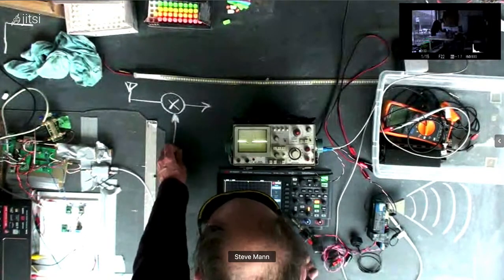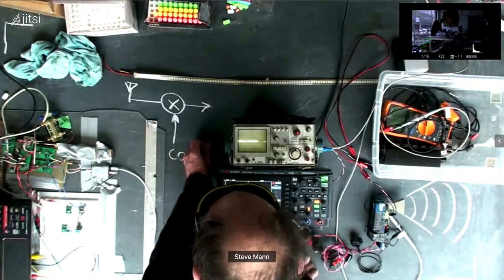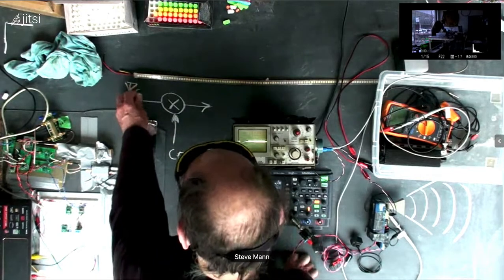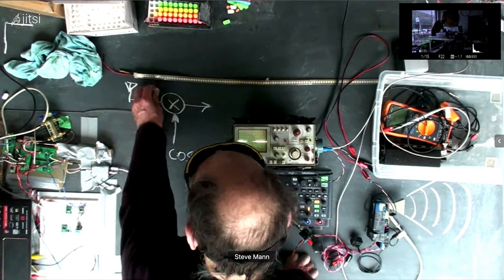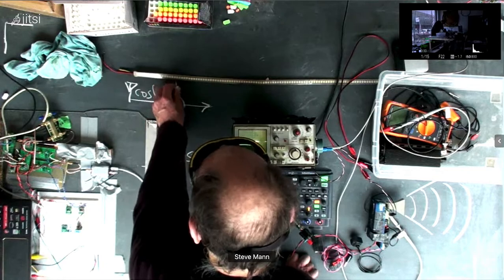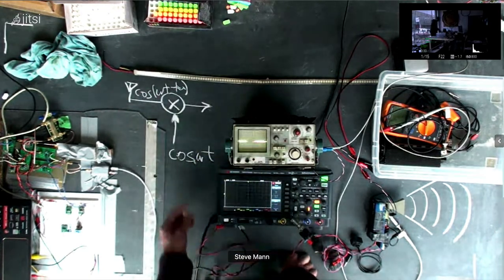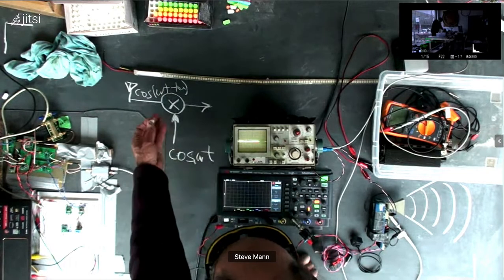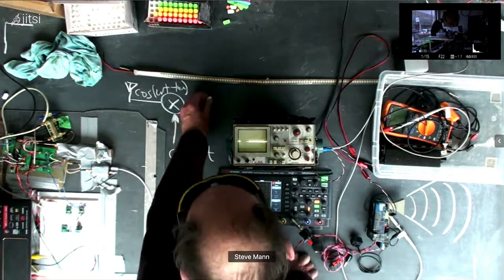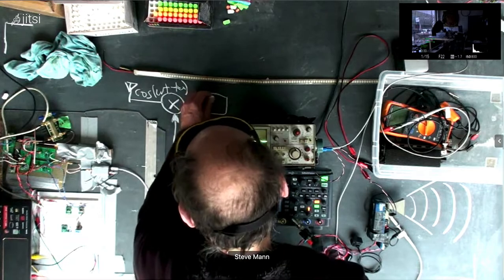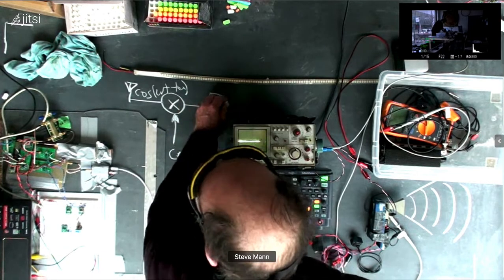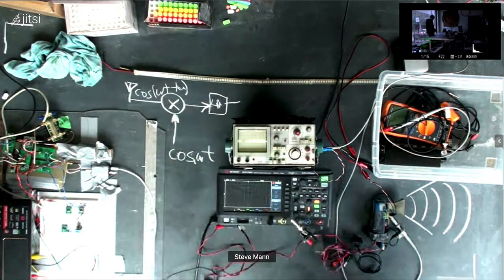So if I multiply cos omega t here with cos(omega t minus kx), we multiply those signals together, and then we have a sum and difference frequency, and then we low-pass filter the result, and out comes the Doppler shifted signal.